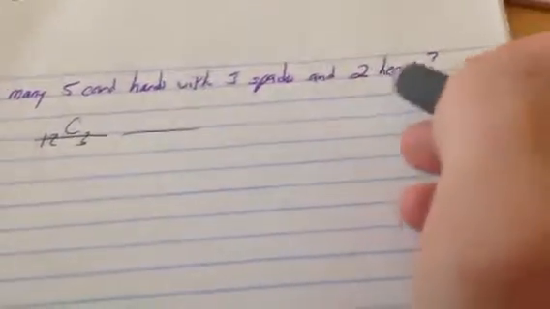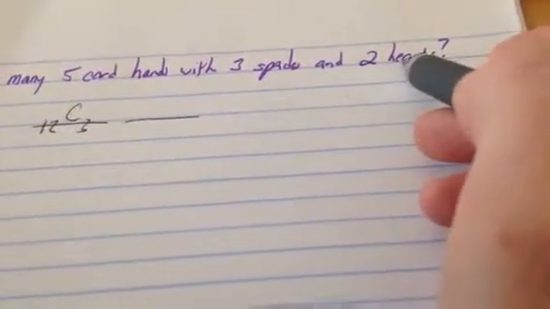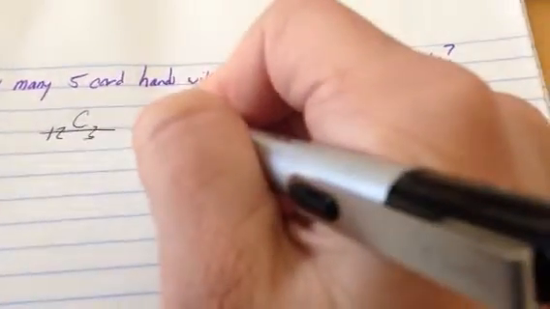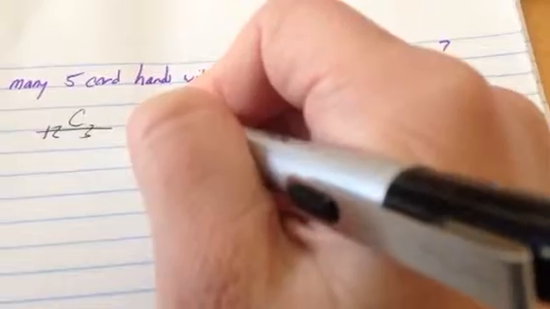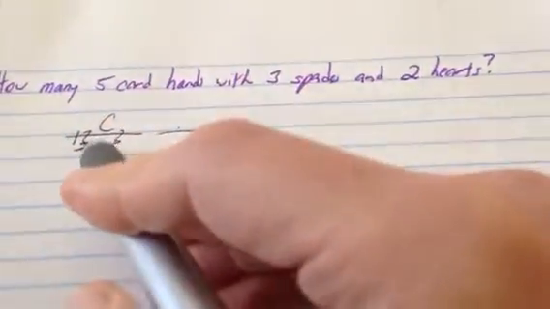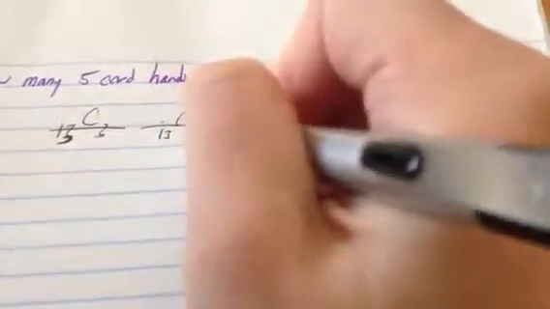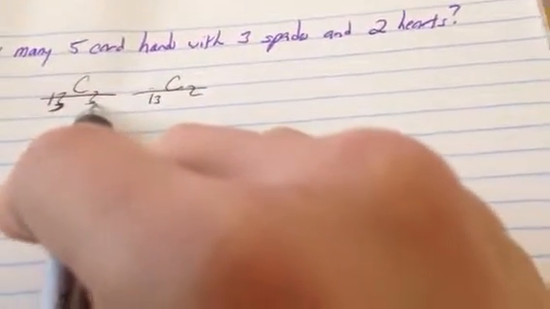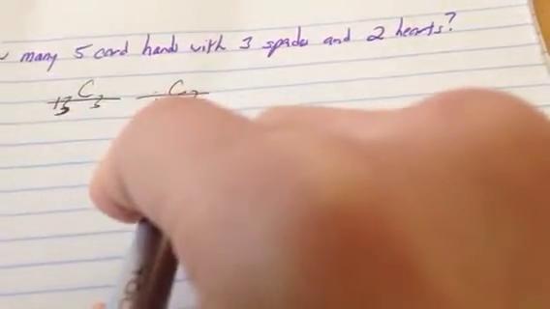And by the same reasoning, how many ways can we choose our hearts? There are, oh, I totally lied to you, 13. 13 spades, choose 3, and there are 13 hearts in the standard deck, and you want to now choose 2. So we have 13 choose 3 ways to choose our spades and 13 choose 2 ways to choose our hearts.